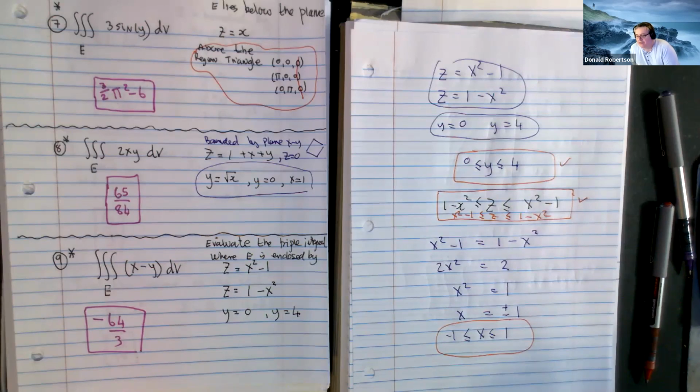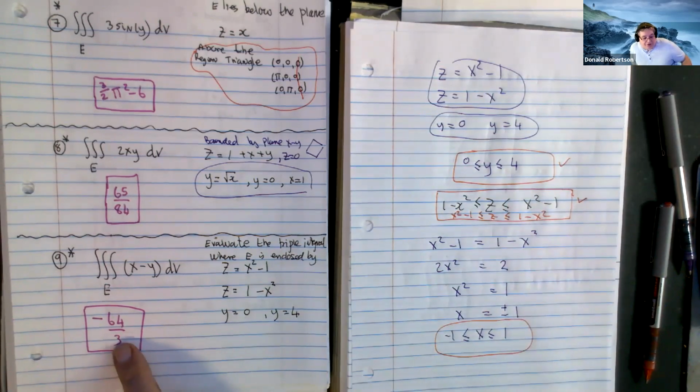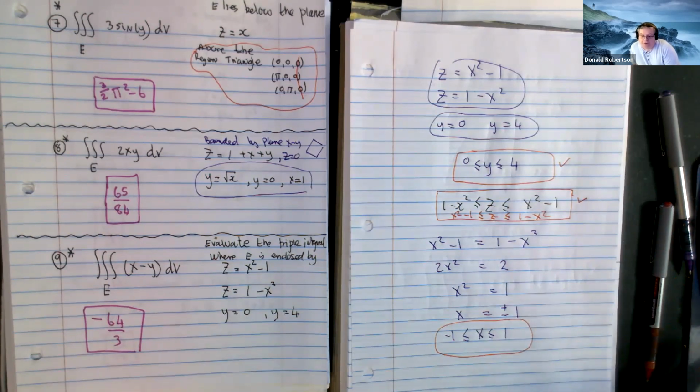It just would be a minus instead of a plus, or a plus instead of a minus. In fact, in the correct order, the answer does end up being -64/3. And by the way, for general triple integrals, the answer can be 0, positive, or negative. They can be any one of the three.